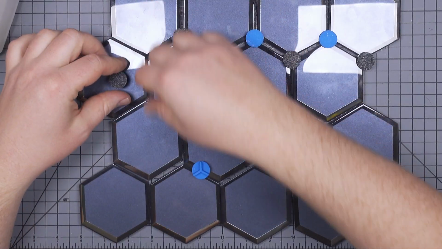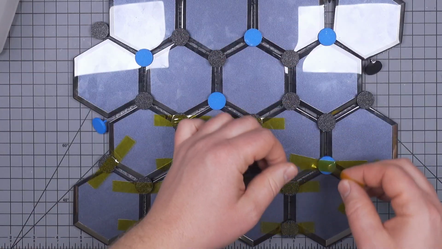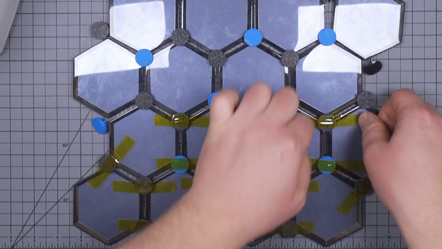Once that's done, I insert these custom 3D printed tile spacers between the tiles. I tape them in place to rigidify the sheet. Whew, we're just getting started.